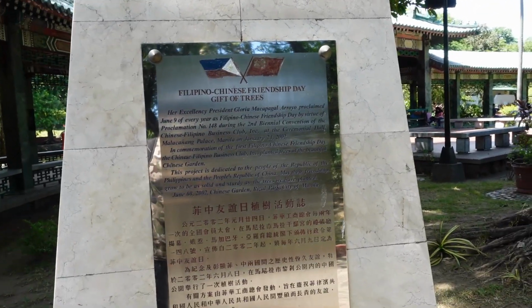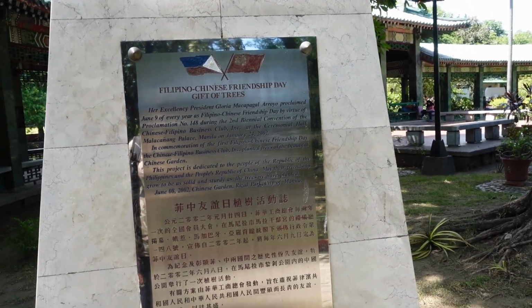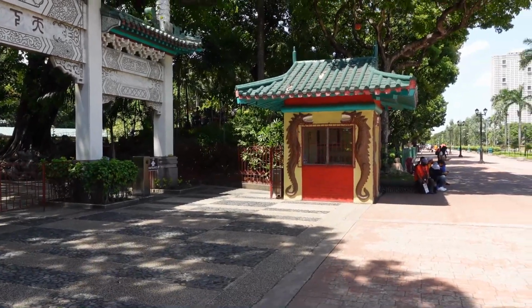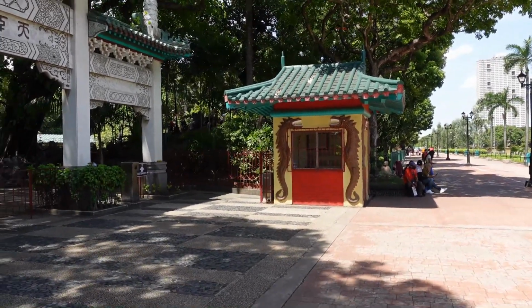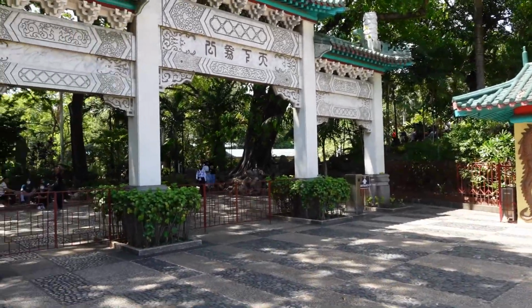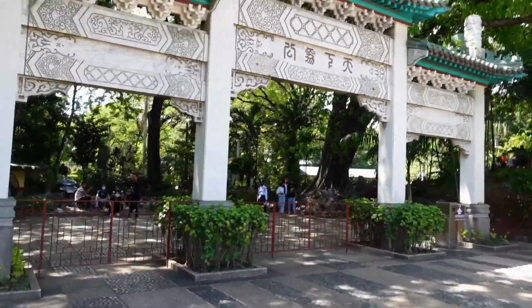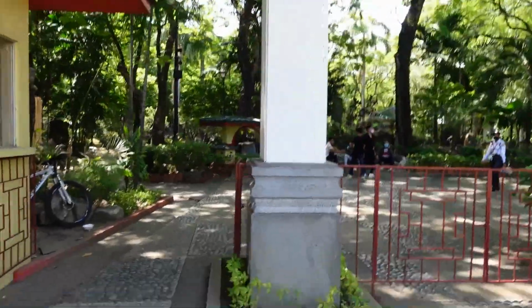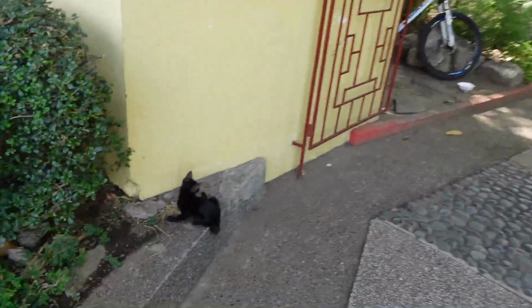anything you're doing wrong. Inside the Rizal Park, there is a Chinese garden, there is a Japanese garden. Let's go inside and see what kind of Chinese garden it is, and hopefully we can continue going to the Japanese garden as well.